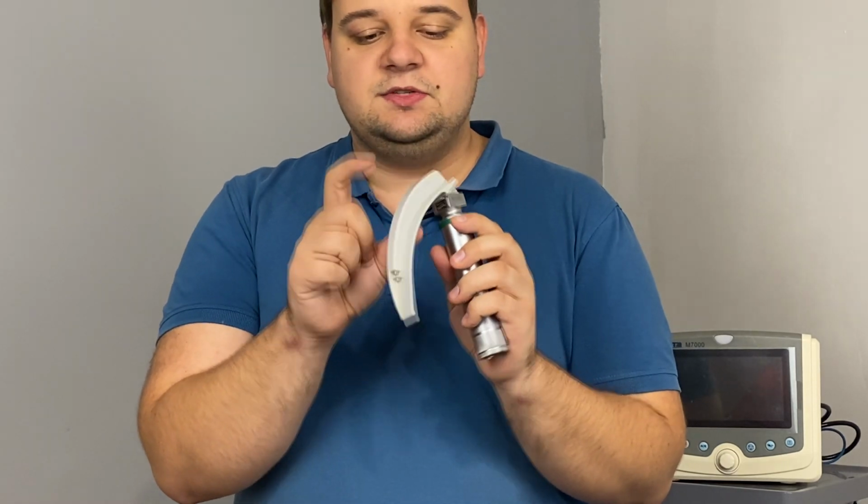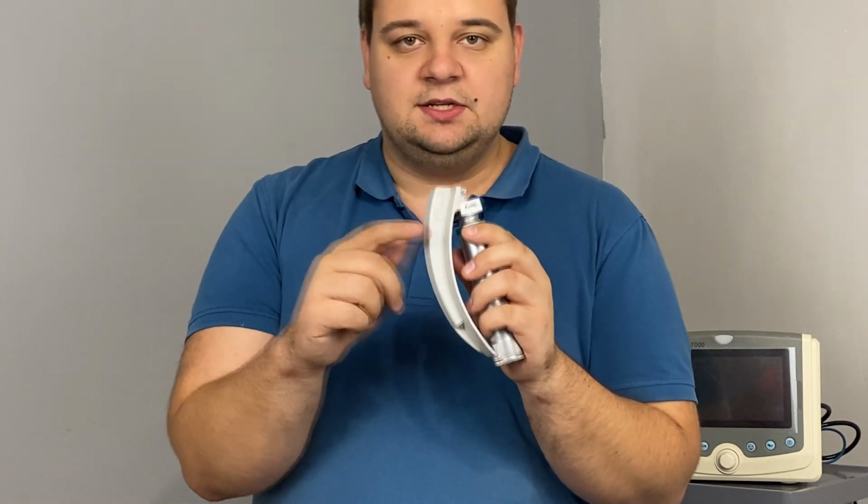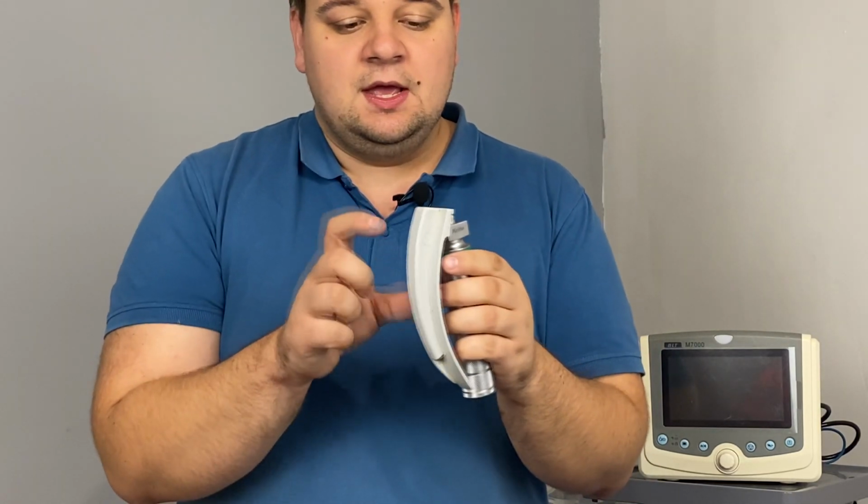Blades can be single use, like for example this is a plastic single use blade, or they can be multiple use and they are sterilized afterwards, of course.